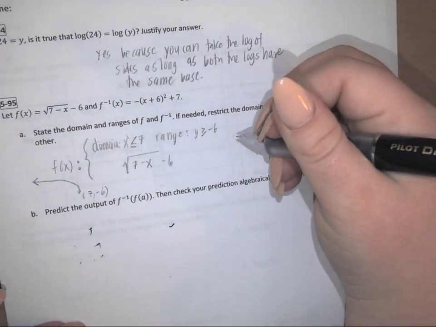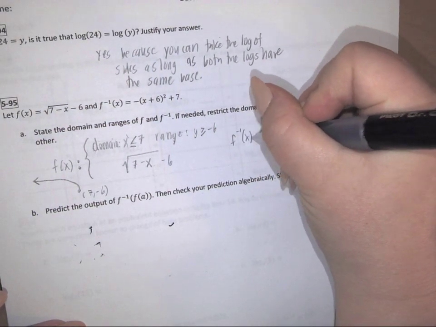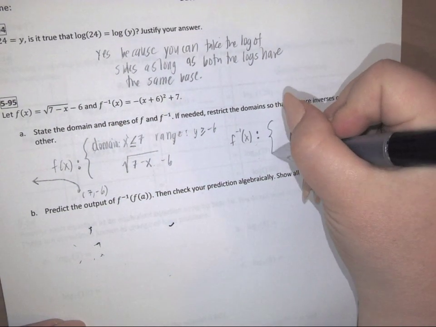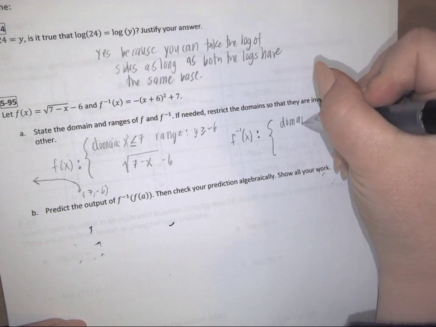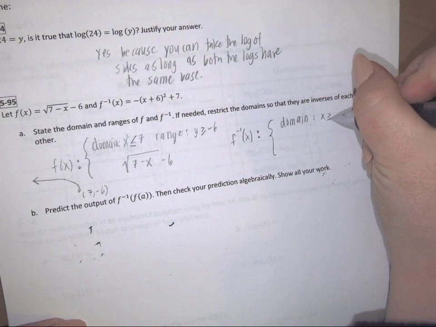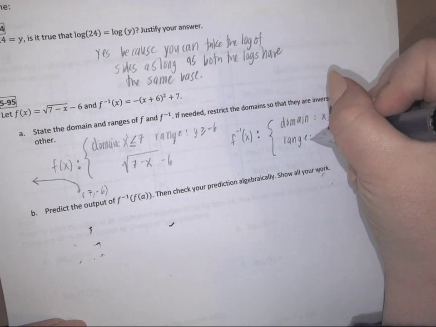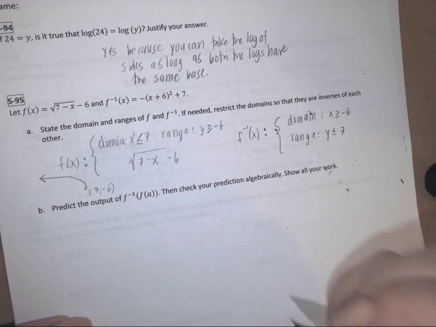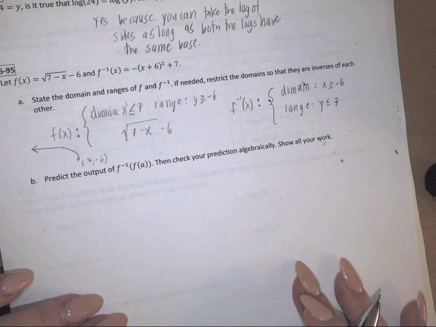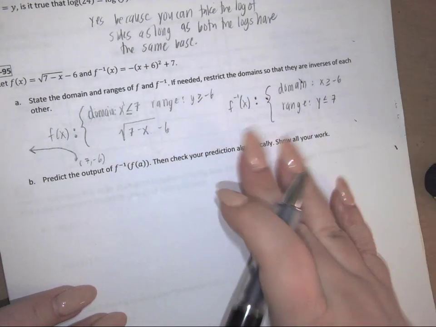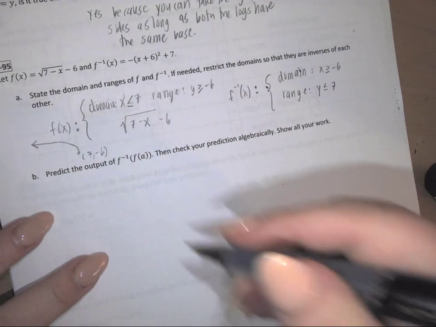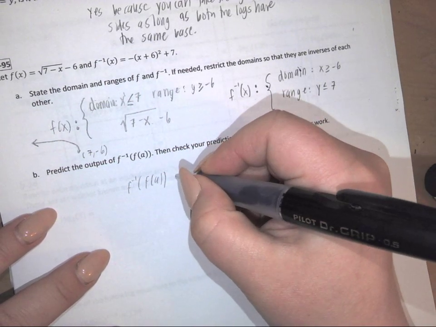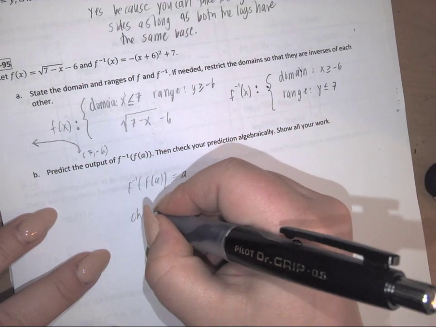And then for f inverse of x, the domain and range should switch. So the domain is x is greater than or equal to negative 6, and the range is y is less than or equal to 7. So predict f inverse of f, then check your prediction algebraically. F inverse of f of a should equal a, and then our check.